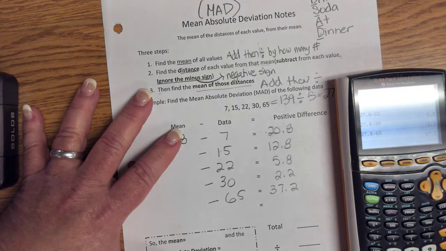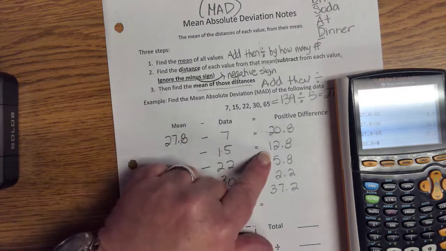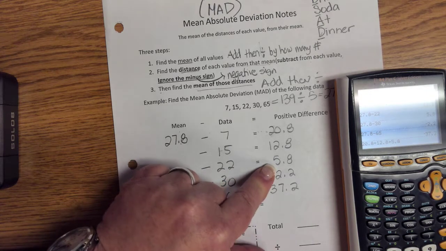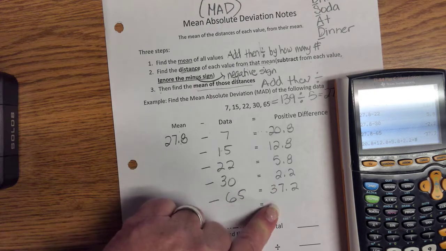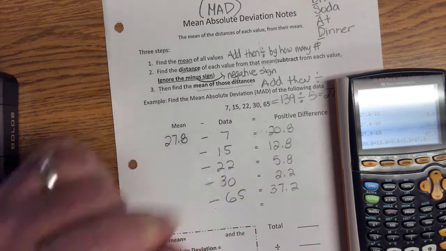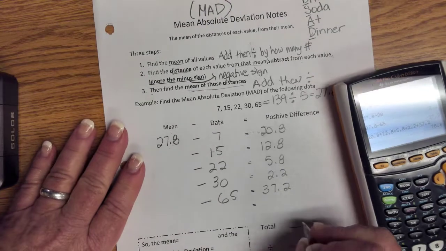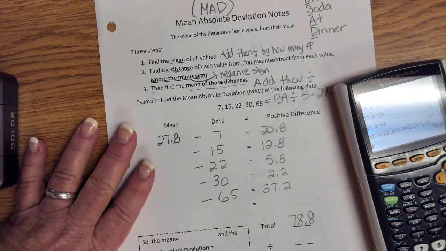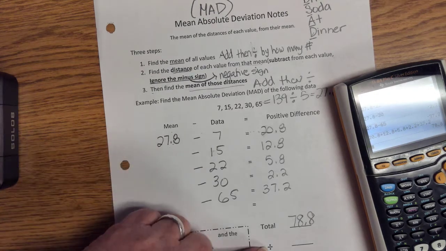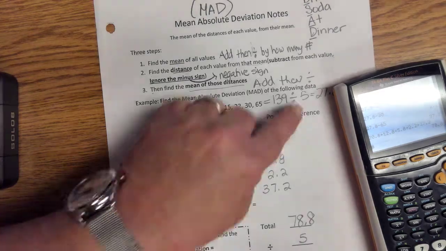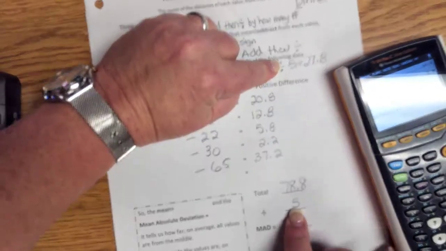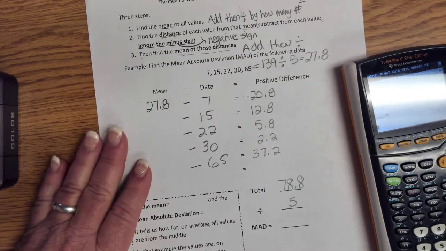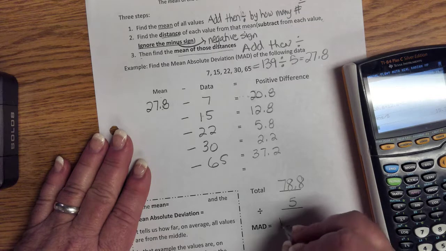So now I'm going to add all these together. 20.8 plus 12.8 plus 5.8 plus 2.2 plus 37.2. Hit enter. 78.8. Did anybody get anything different? And how many numbers did we add up? It should be divided by the same number you had in the beginning. So that number divided by 5 gives your mean absolute deviation, 15.76.